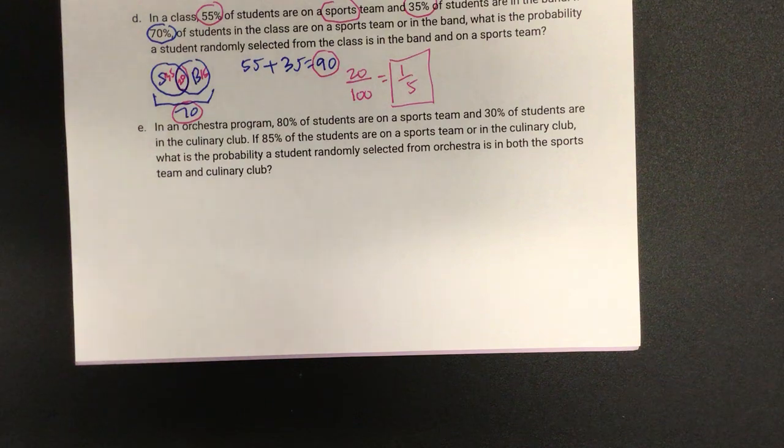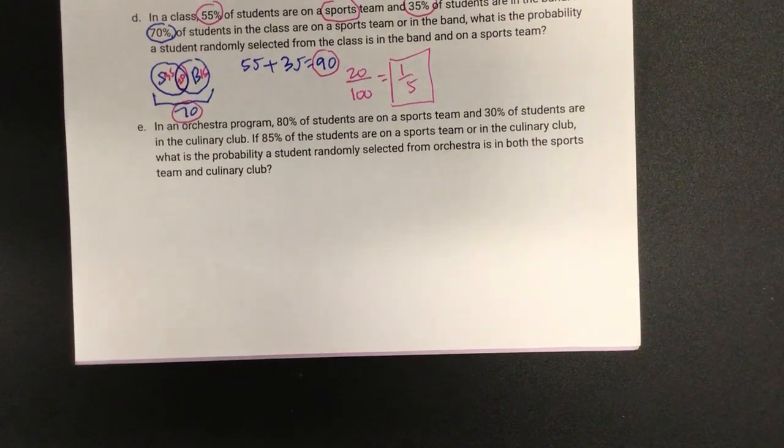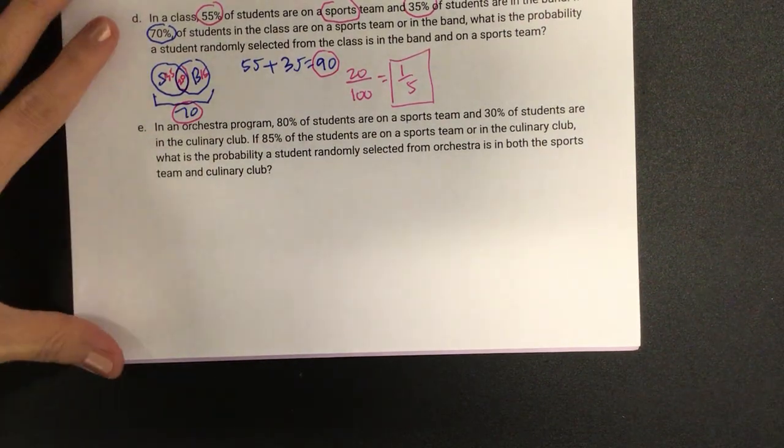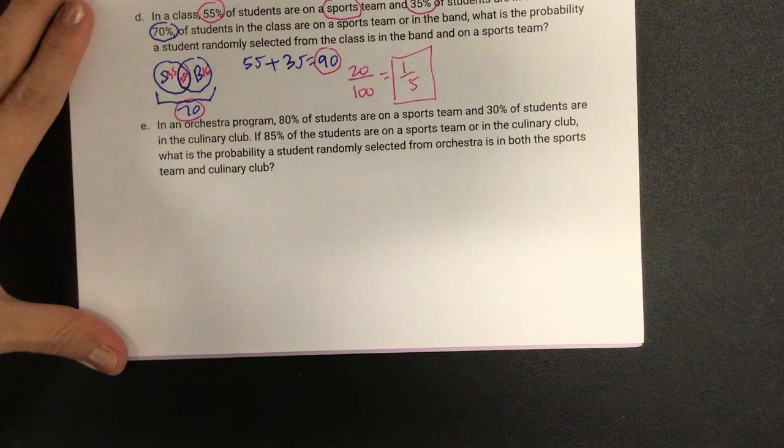In an orchestra program, 80% of students are on a sports team and 30% of students are in the culinary club. If 85% of the students are on a sports team or in the culinary club, what is the probability of a student randomly selected from orchestra being in both the sports team and culinary club?